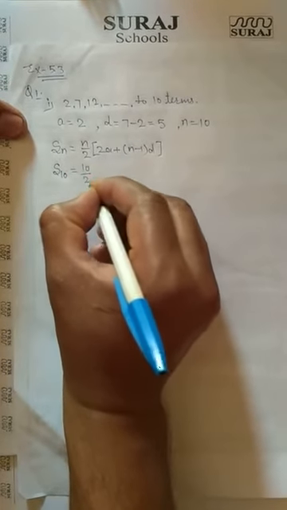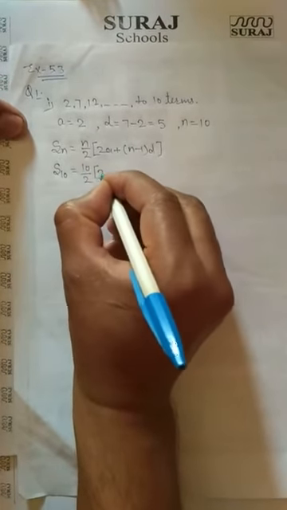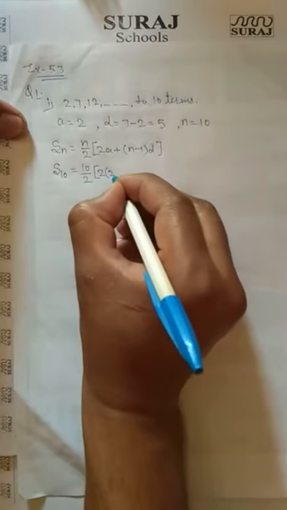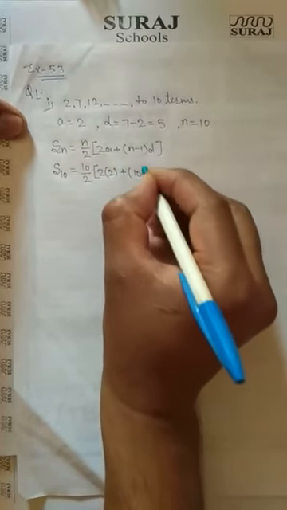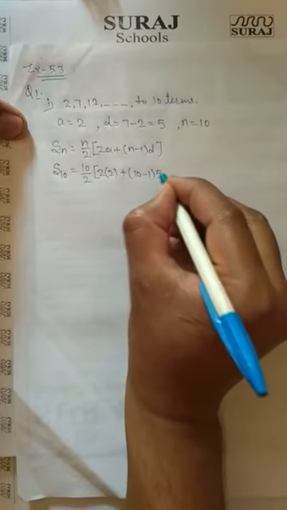So that is the sum of 10 terms, S10. 10 upon 2 into 2a, a is 2, plus n, n is 10, minus 1 into d, d is 5.